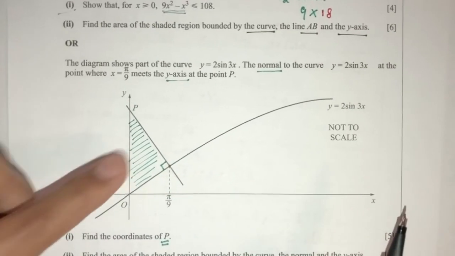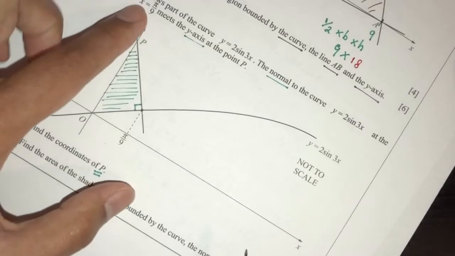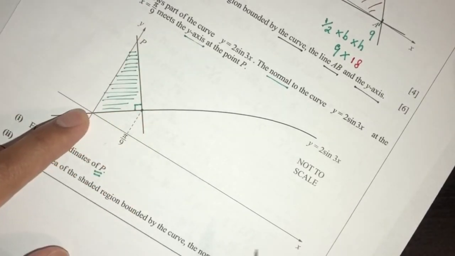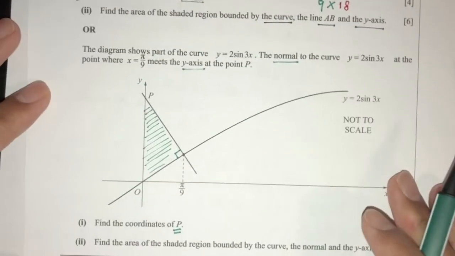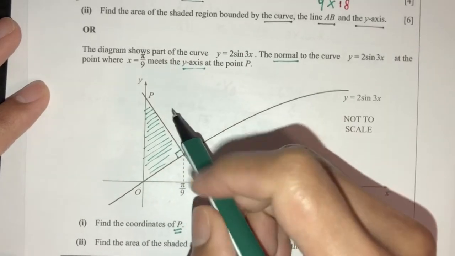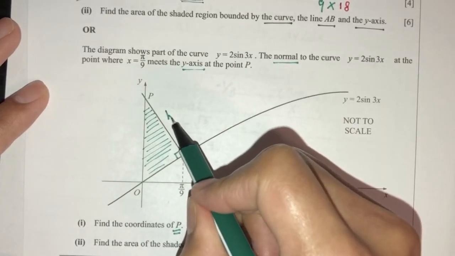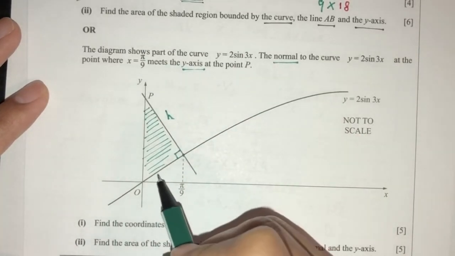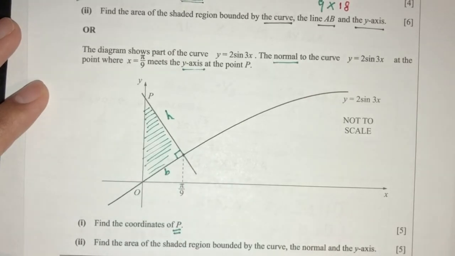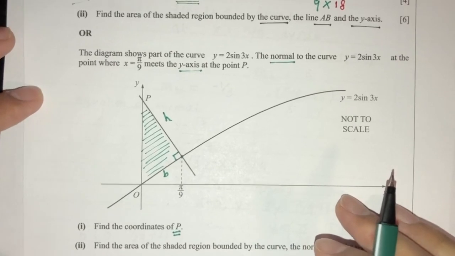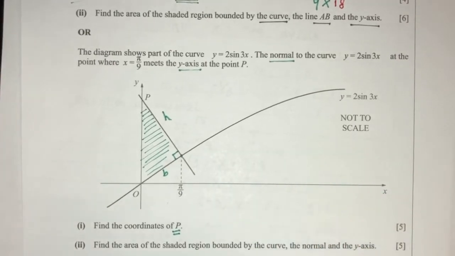But if you observe, this area is an area of a right angle triangle, right? So how would you find this area? So we have to find the height and the base. Or if you want to, we can do this otherwise. I think it's easier that way.